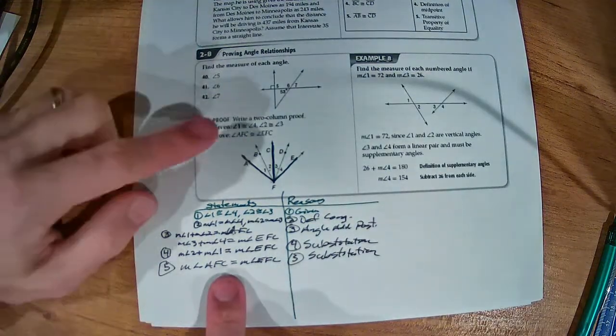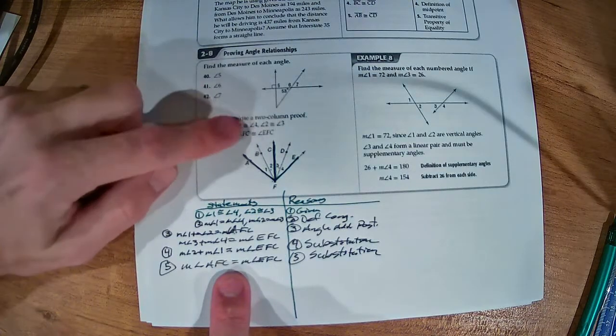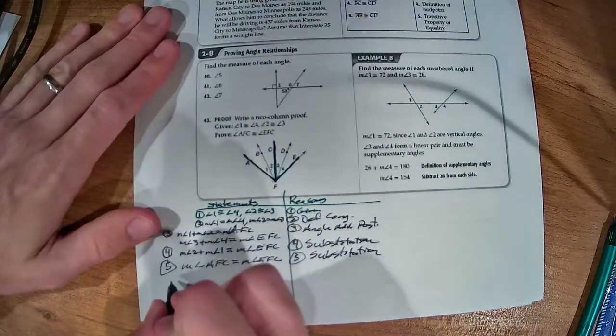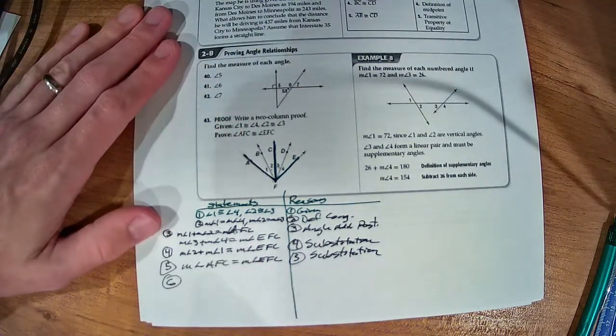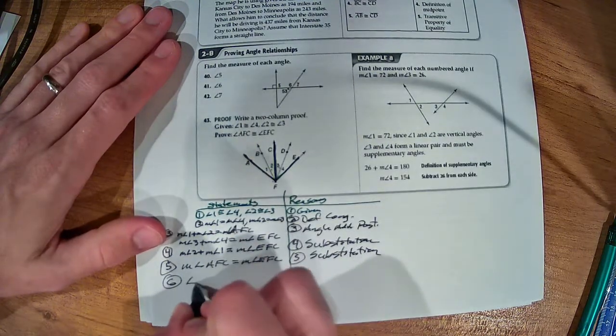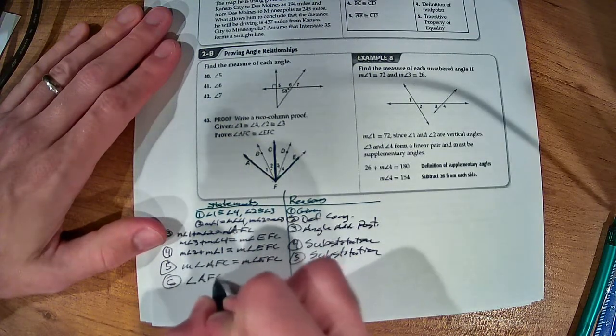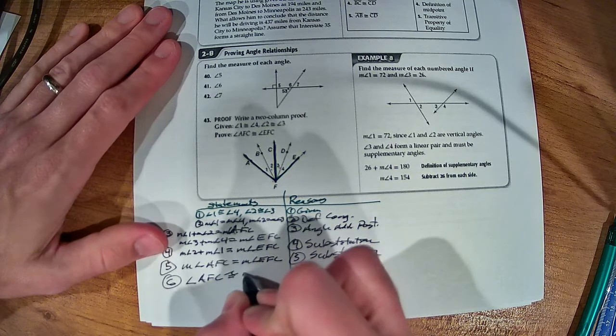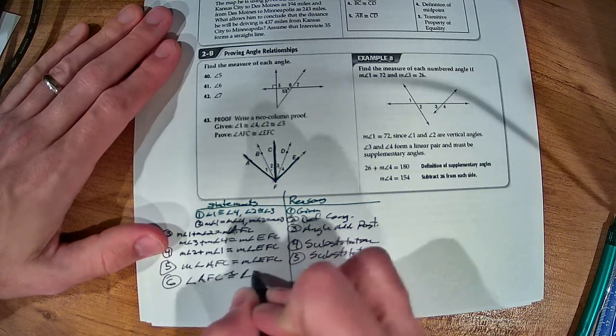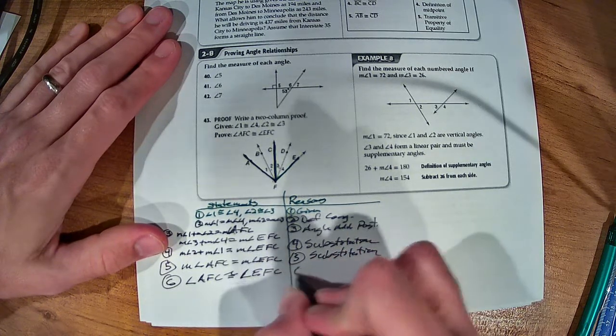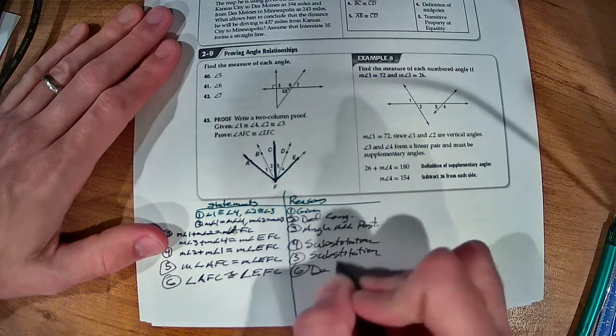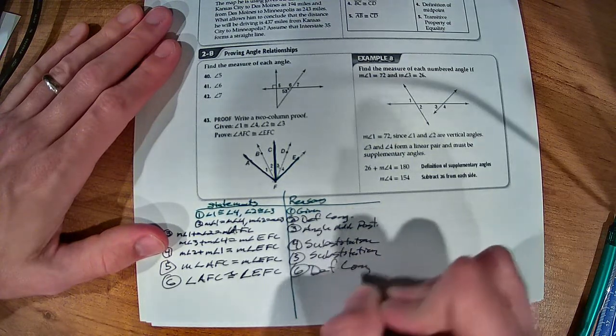But notice what we're asked to prove. We're not asked to prove equality, we're asked to prove congruence. So we're going to have one more statement in here. And that, of course, is our proof statement that angle AFC is congruent to angle EFC. And we know that by the definition of congruence.